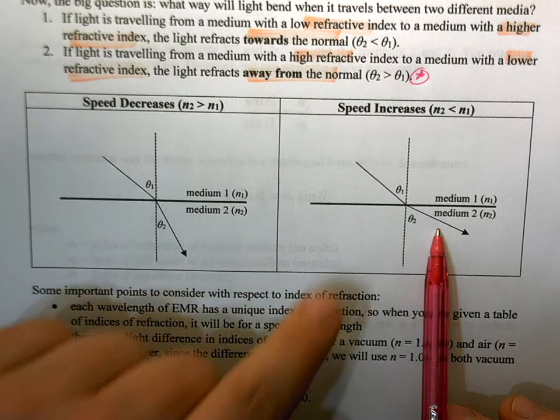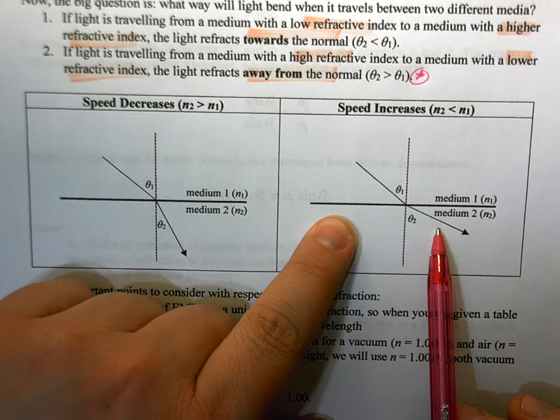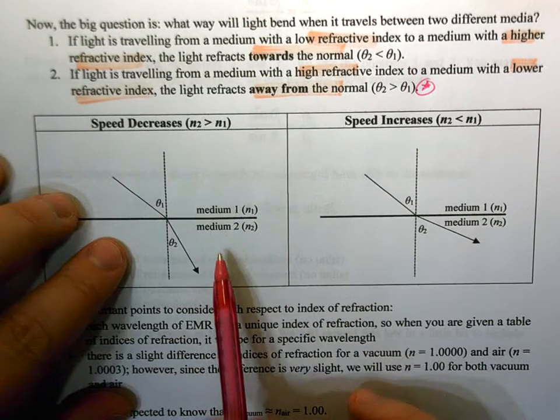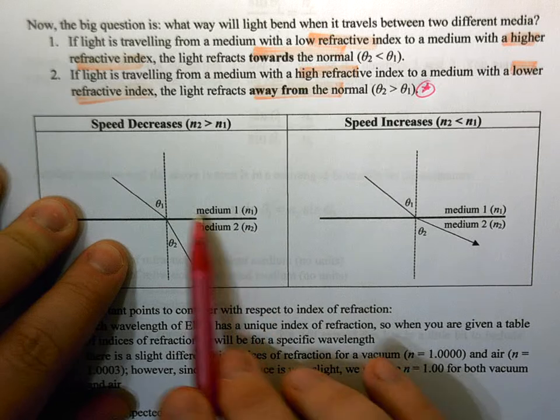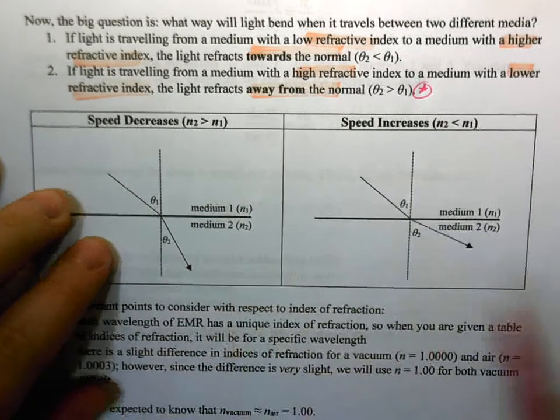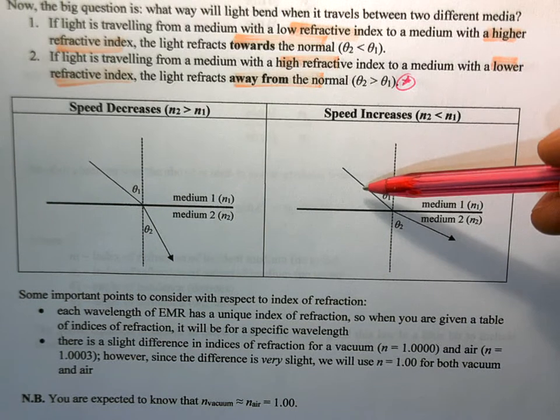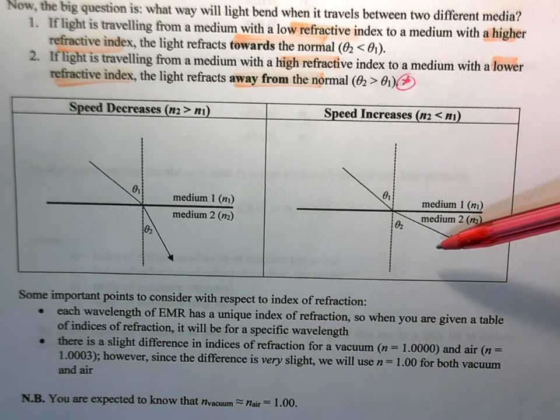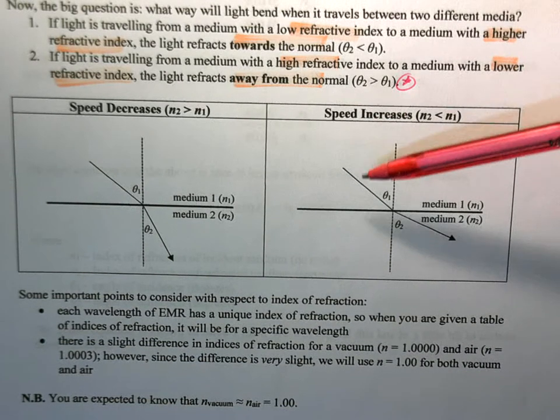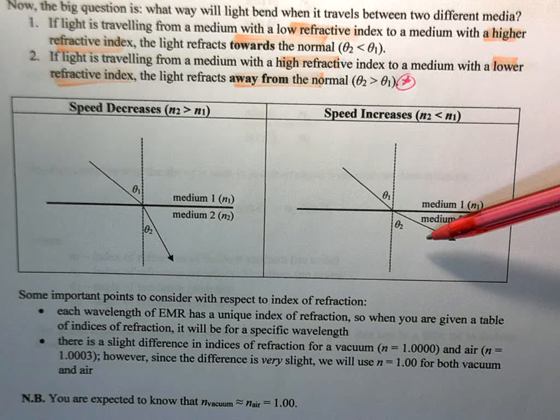Let me rephrase that. In the first medium here, the speed's going to decrease. We're going from a low to a high medium, and then in this case here, we're going from high to low. Sorry, I had that right. I just tripped over my own thoughts. So in this case, we're going from a medium of high index to low index.